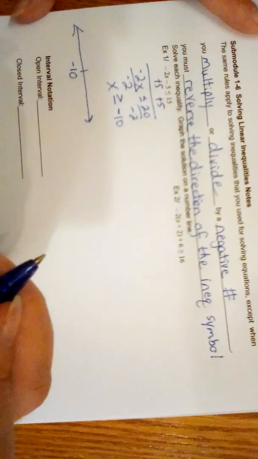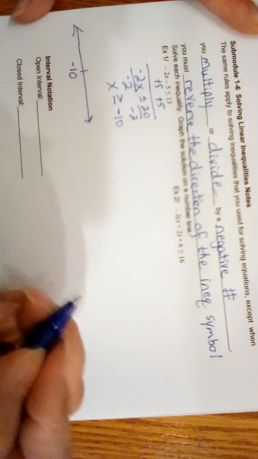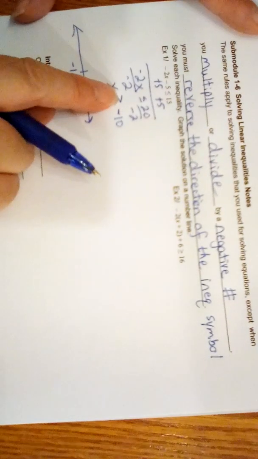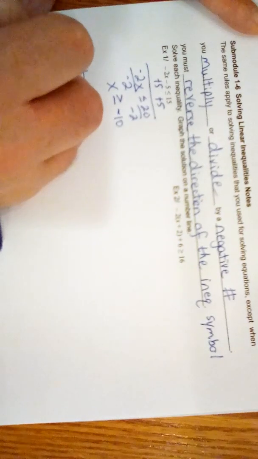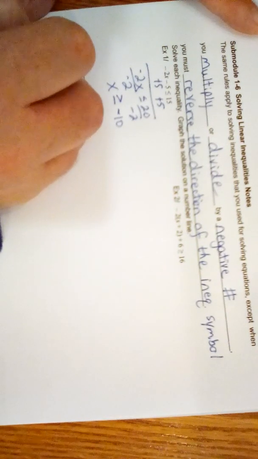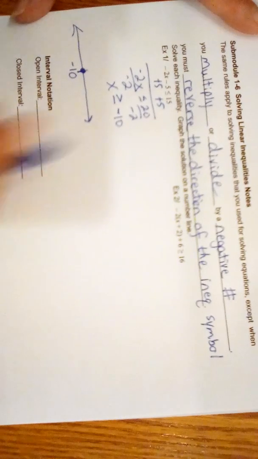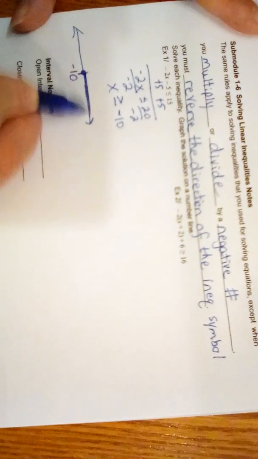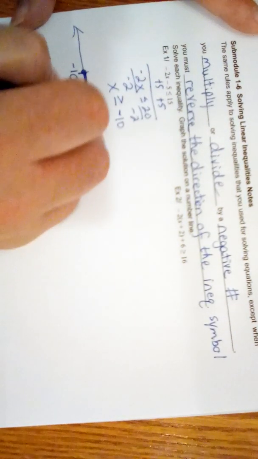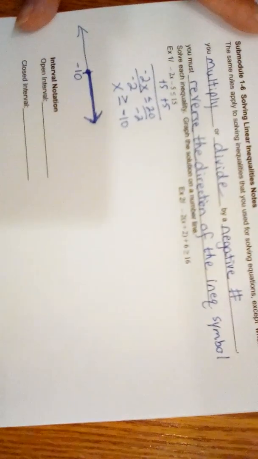Now, I don't necessarily care that you have marked every number, but I need to have the -10 on there. Do I need to put an open circle or a closed dot? Well, it's greater than or equal to. So if it includes an equal to, that means it includes the endpoint. So I need to put a closed dot. Then I'm going to shade the way the inequality points. In this case, that's going to be to the right. So that would be graphed on the number line.